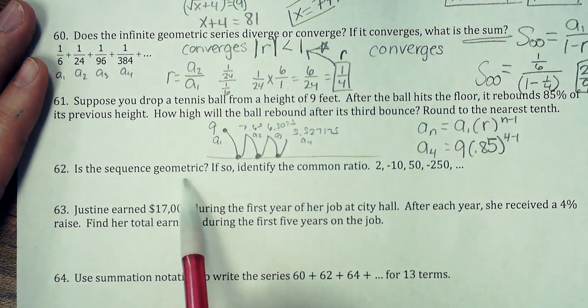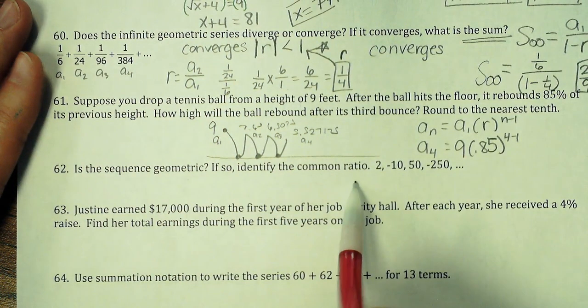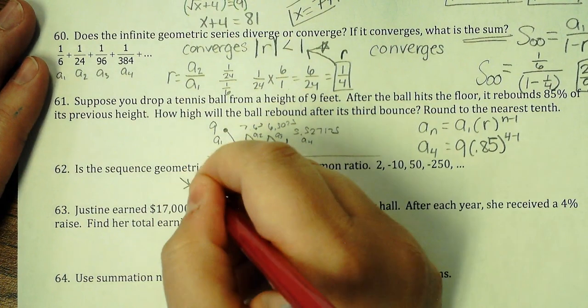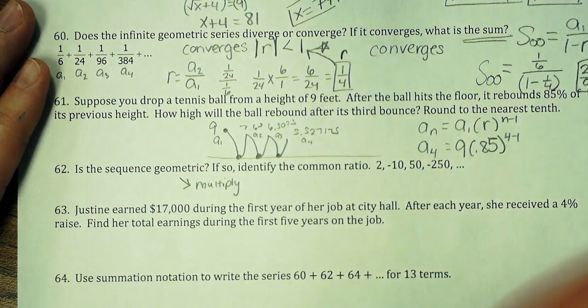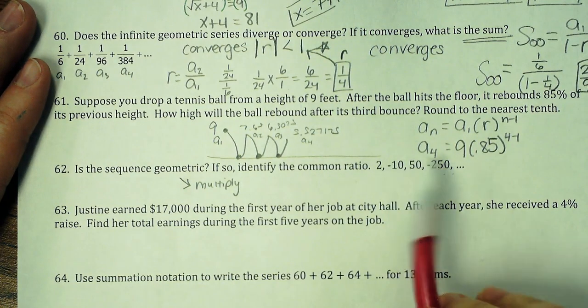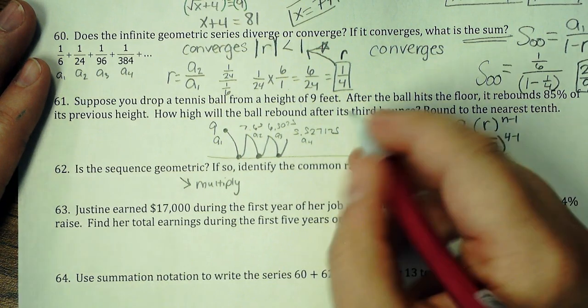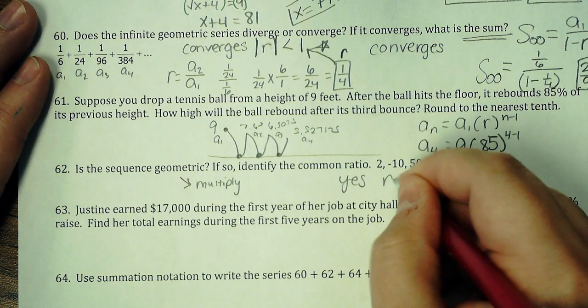Okay, is this sequence geometric? If so, identify the common ratio. Geometric means I have to multiply by the same number between terms. Looks like here I'm multiplying by -5, -5, -5, so I would say yes, and R is going to be -5 here.